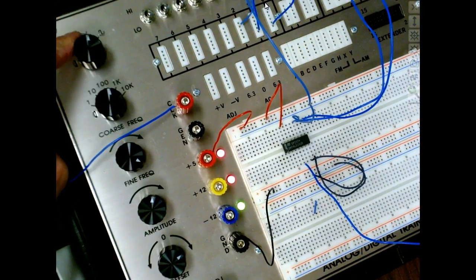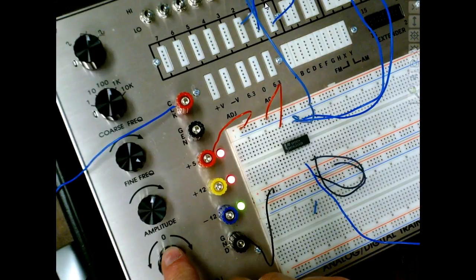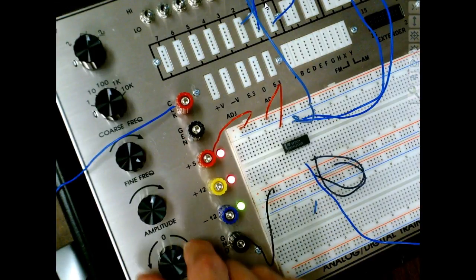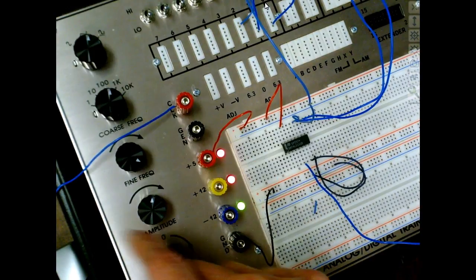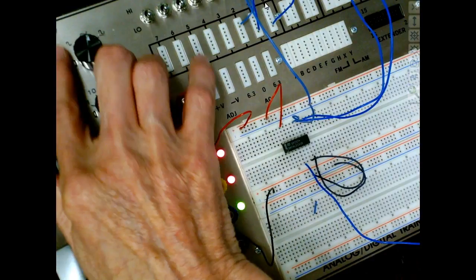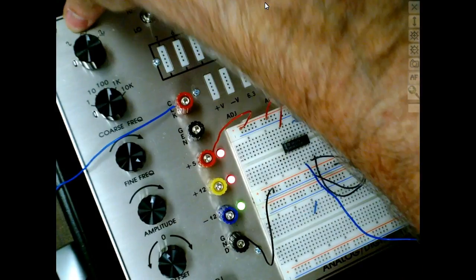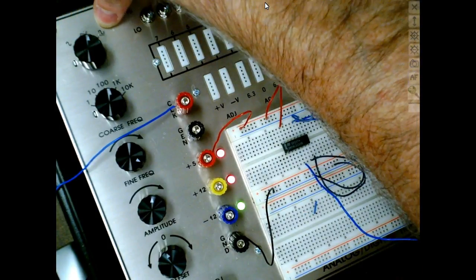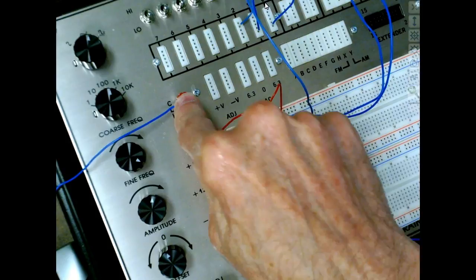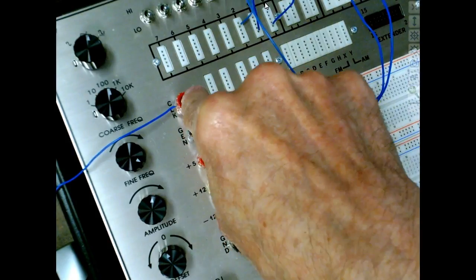Okay, y'all understand that? And then this is the DC offset right here. So you could get digital out of this function generator right here. This is a sine wave, this is a triangle wave, and this is a pulse waveform. If you used a clock output of your trainer, this is TTL compatible right here.